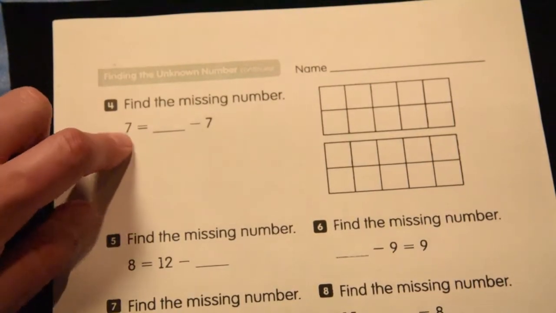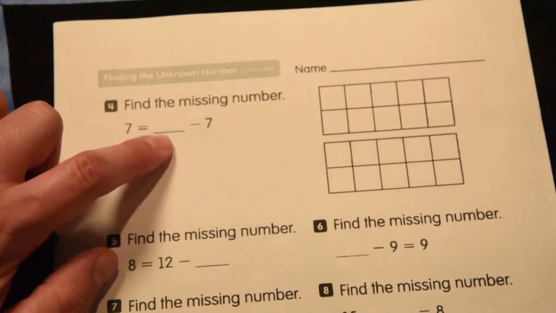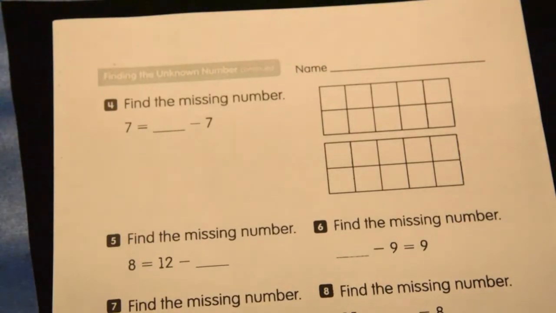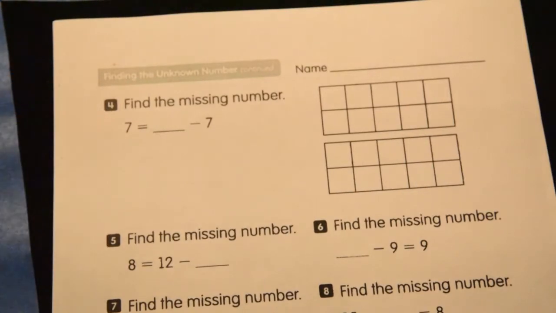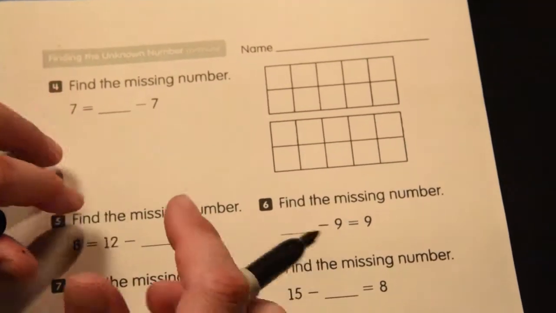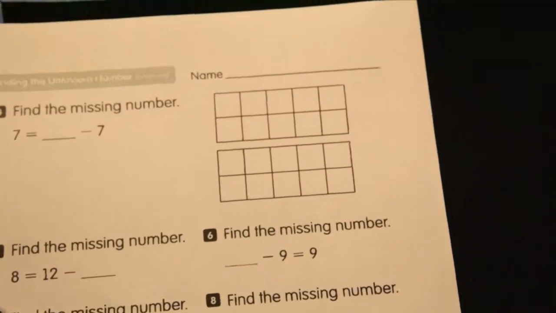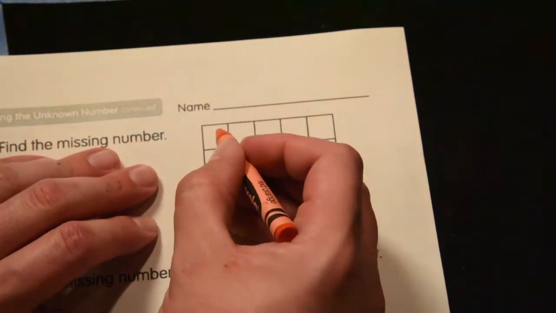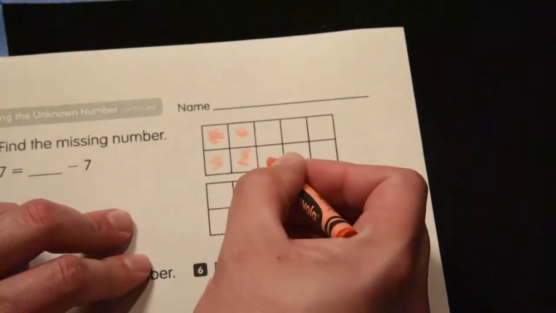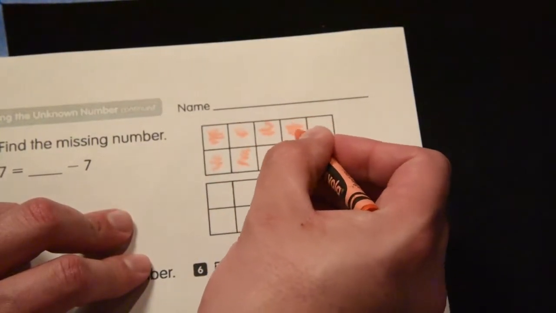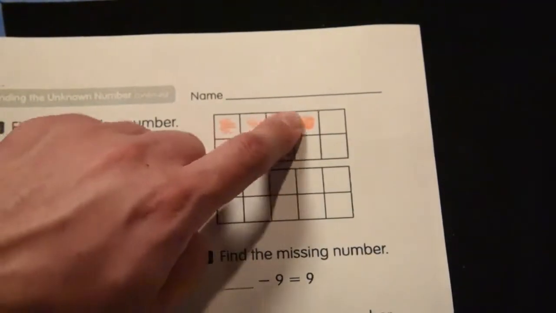Well, it can't be 0, because then that wouldn't equal that number. But we can think of it this way. 1, 2, 3, 4, 5, 6, 7. Okay, 7.